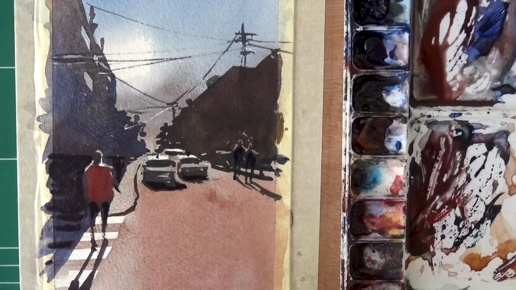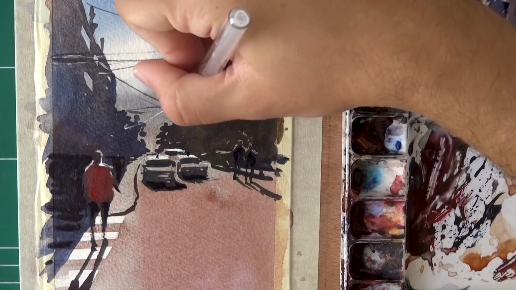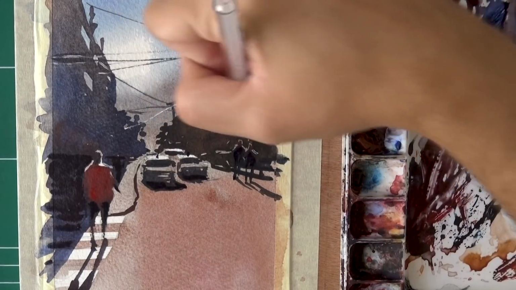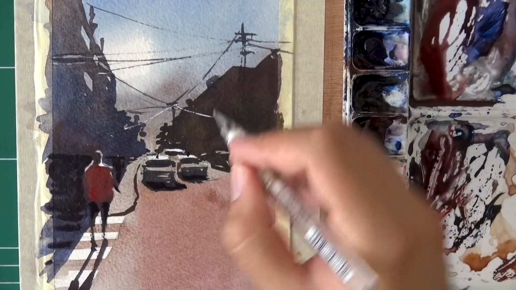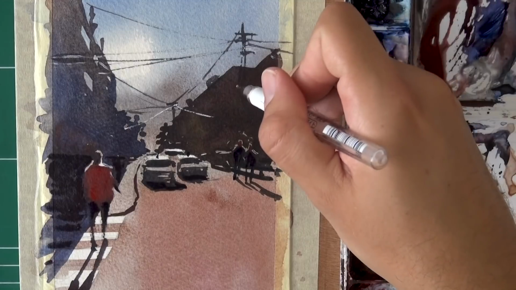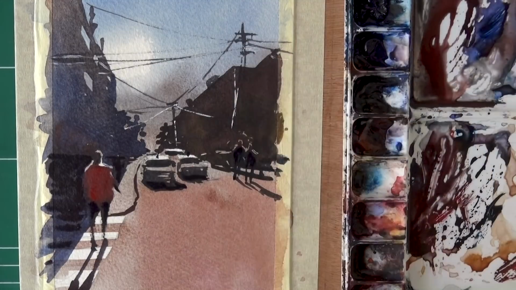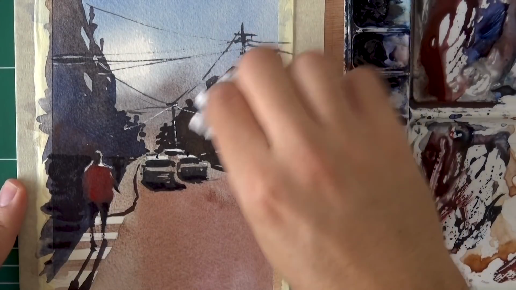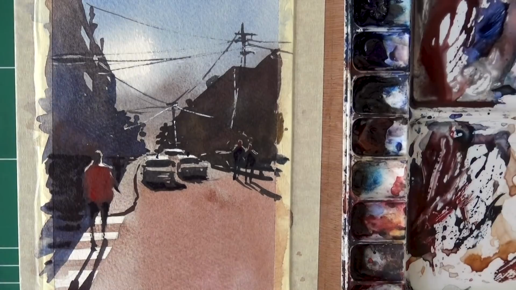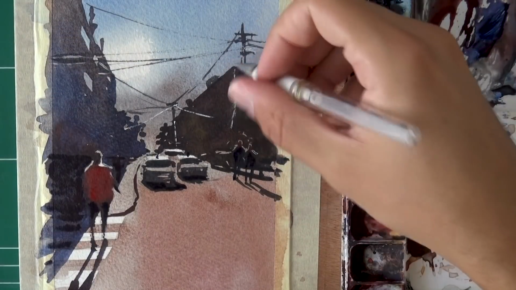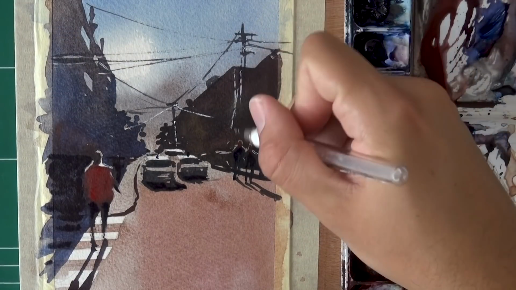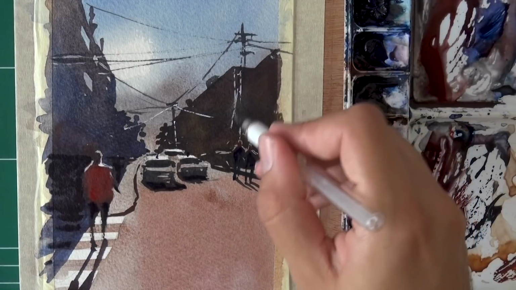Now a couple of highlights that I do want to add. So a bit of a wire running through here. And then these poles, I can add just a bit of a line like that. Now if the line turned out too prominent, like me, let me show you what I do. I just grab a bit of a tissue and kind of wipe it. And there we go. That's me, I messed it up. But that's fine. So kind of like this is what I was going for. That's fine, it's gonna read well.